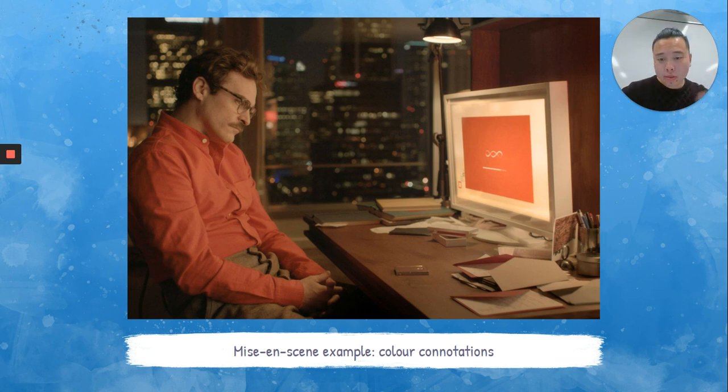Now, we know that from the bright red or salmon colored button up shirt he's wearing, as well as the red app loading on his screen, we know that the color red often connotes love and passion and intimacy. So again, with a film about love or finding it, the color red seems quite apt and relevant.